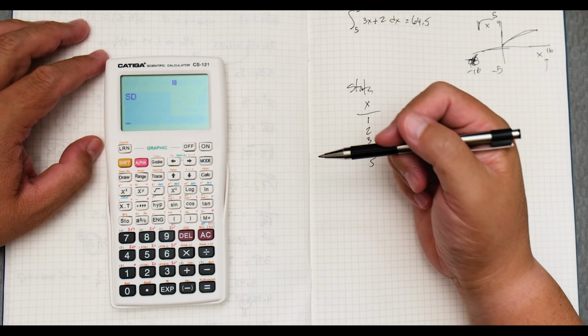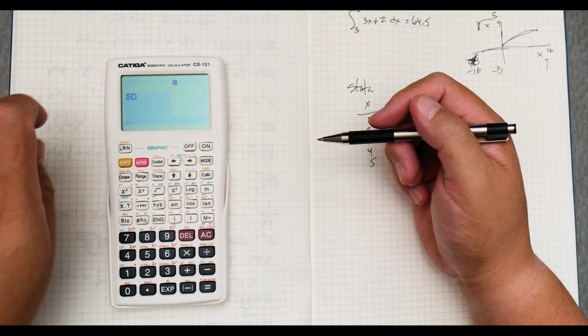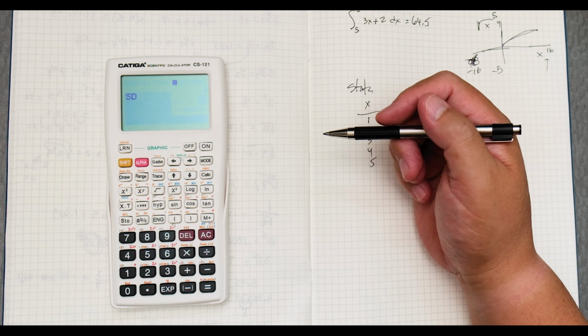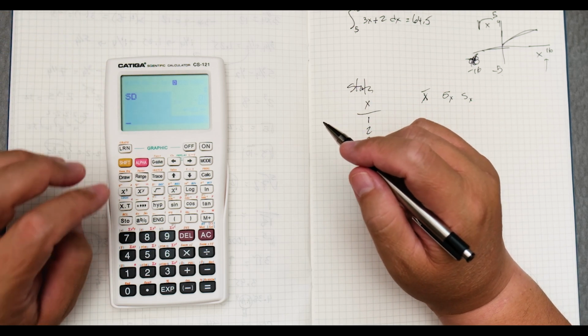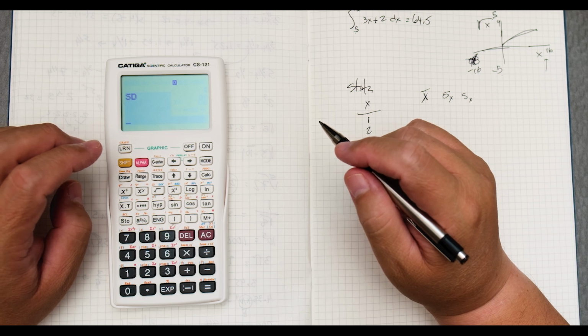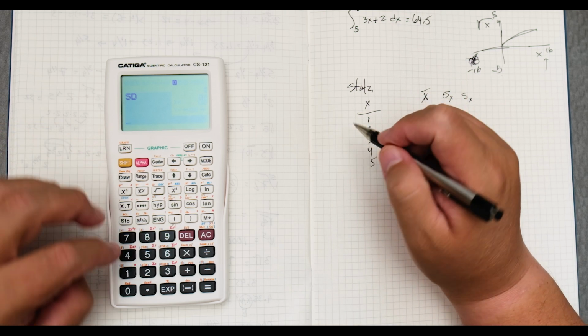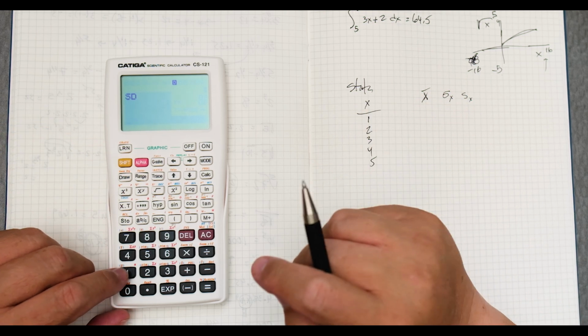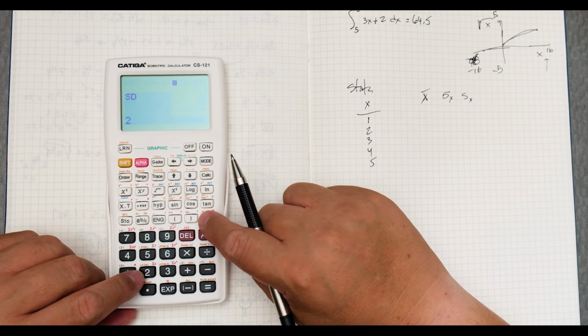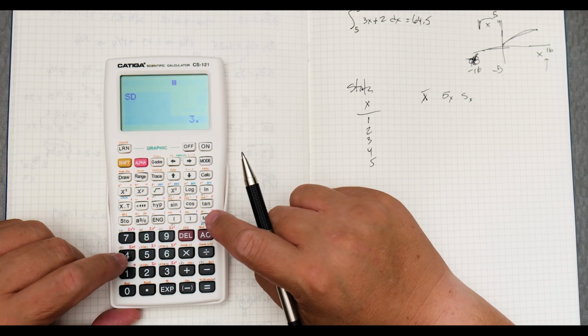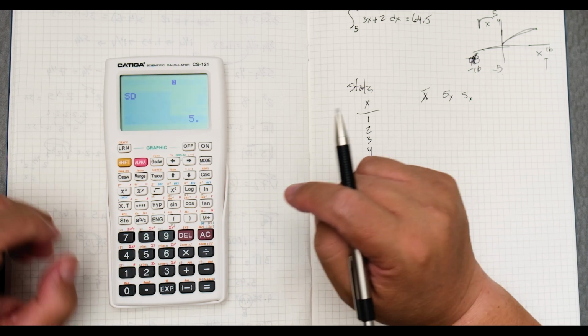See that? So what we want to do is add the values 1, 2, 3, 4, 5. Let's say 1, and plus 2, and plus 3, and plus 4, and plus 5, and plus.